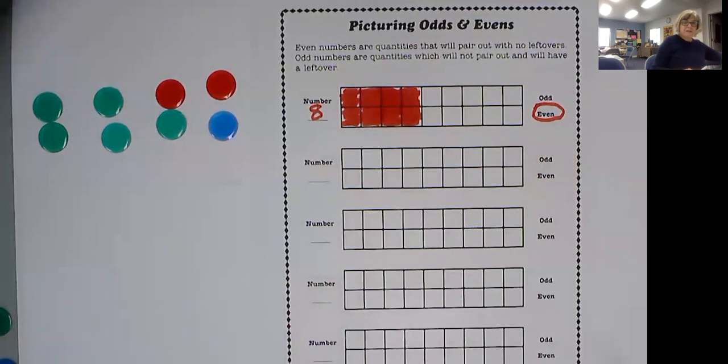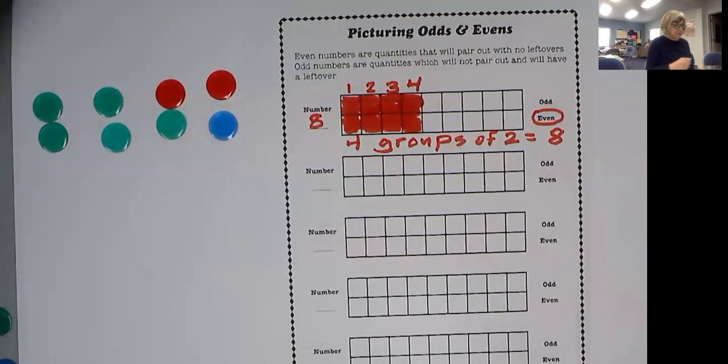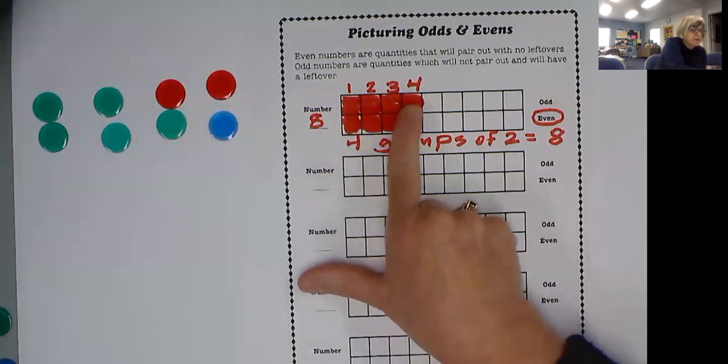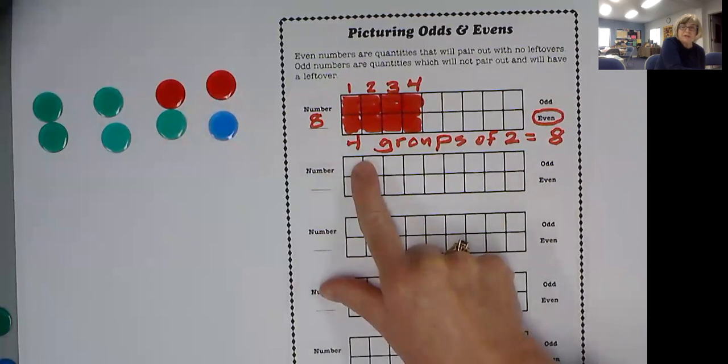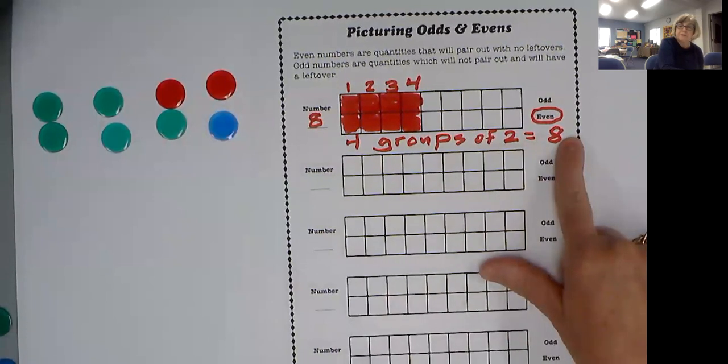Also, if you're watching this lesson and you want to do it with a little higher level student, one of my favorite things to do with the data sheet came from my own students. They said, Miss Sutton, why don't we write how many groups of 2? And then, because you always talk about the groups of statement in class, below it, you left enough room, we'll write 4 groups of 2 equals 8.